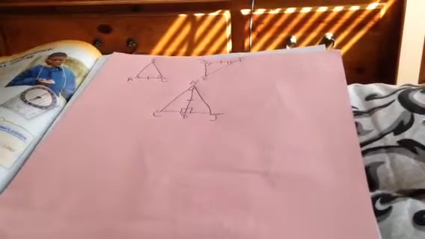Now, if it was any other way, it would be wrong. If the angle was right here, right here, right here, if it was anywhere else, it would be wrong. So make sure that you check to see if the angle is where it's supposed to be or the side is where it's supposed to be.